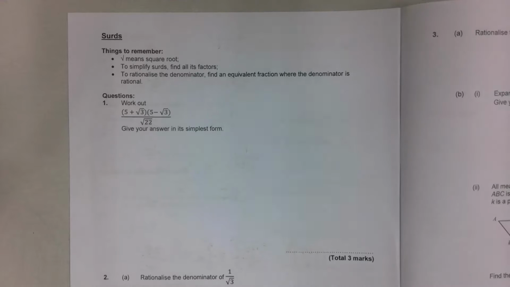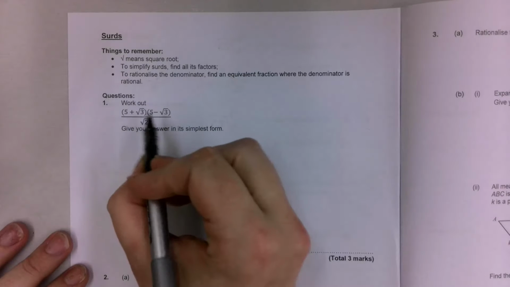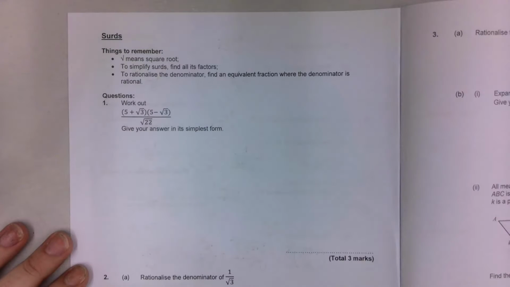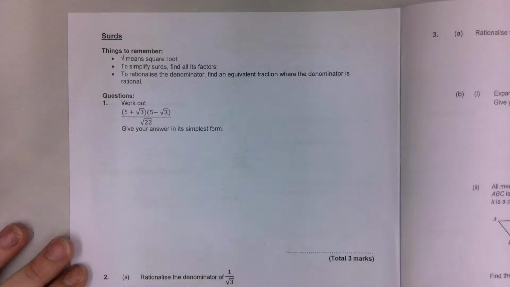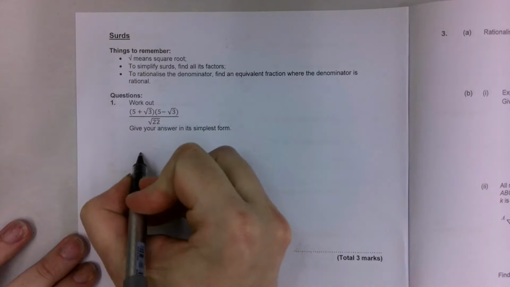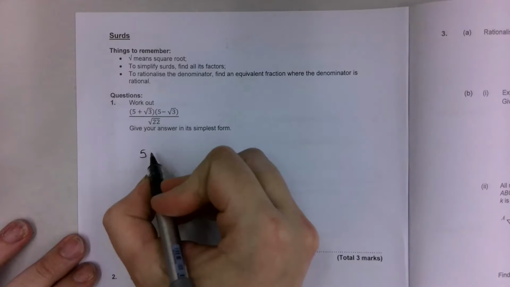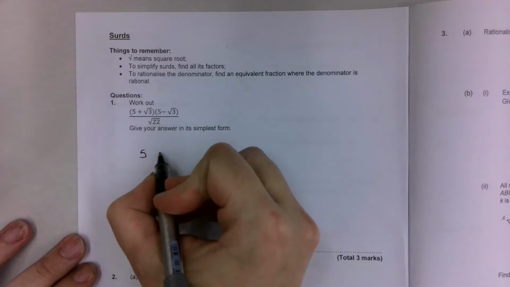Okay, so this is a revision guide, Surds section. Workout, we got that lovely thing. So what we're going to have to do is multiply out the two brackets that are our numerator. I'm going to do grid method.